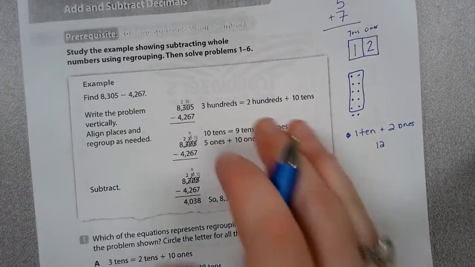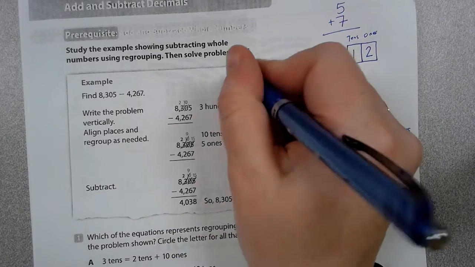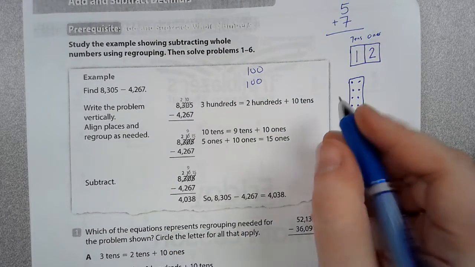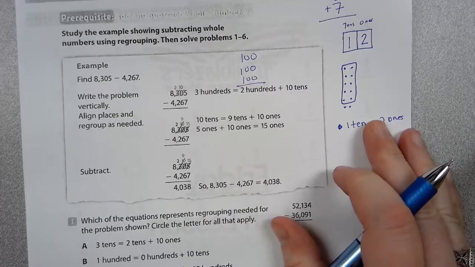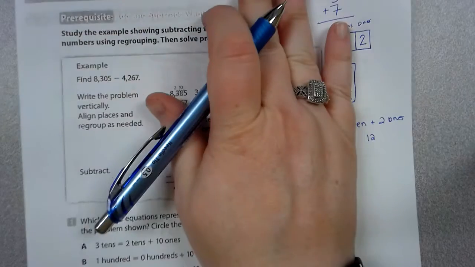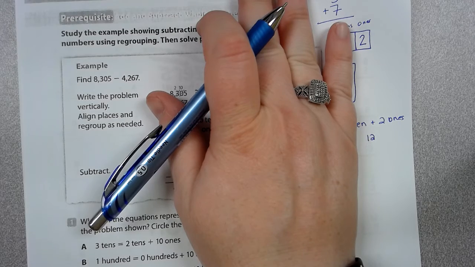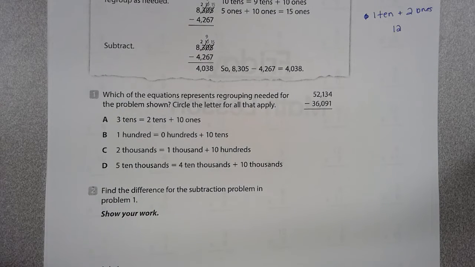Okay, so that's what they're saying up here. Like 300s is equal to 200s, which is right because you have 200 plus 200, and then 10 tenths. 10 times 10 is 100. So basically, it's a lot of different ways to write a number. And to be honest, it can confuse you. So we're not even going to pay attention to it. But we are going to have to do it down here. Let's say, which of the equations represent regrouping needed for the problem? Circle all that apply.